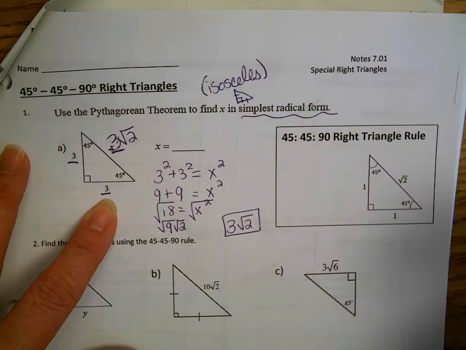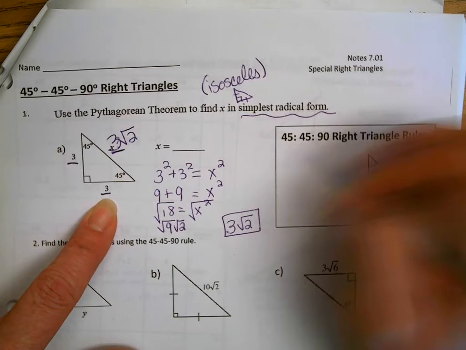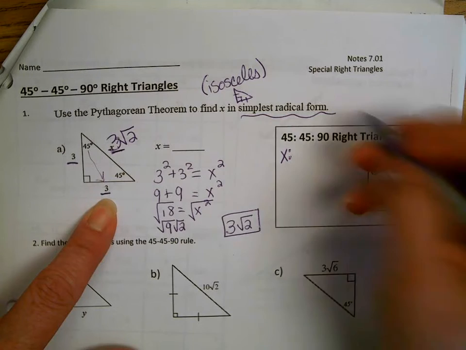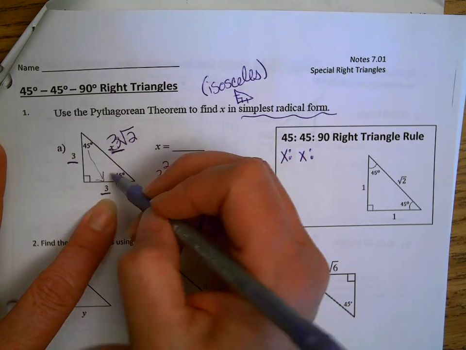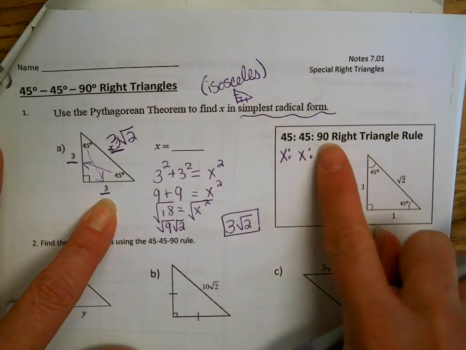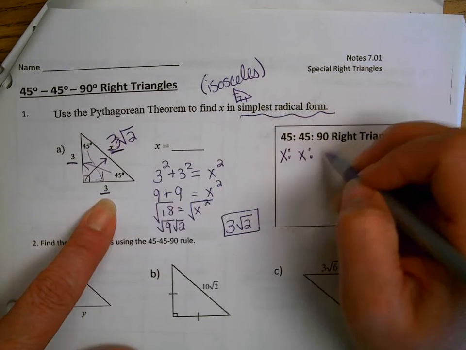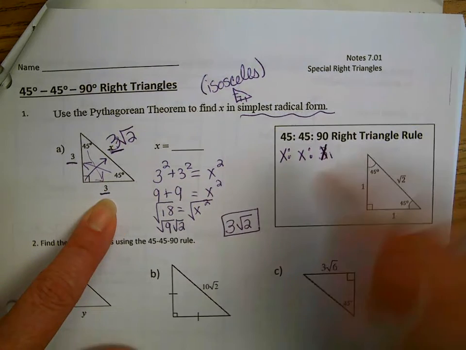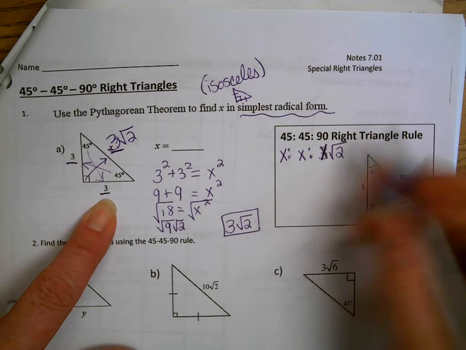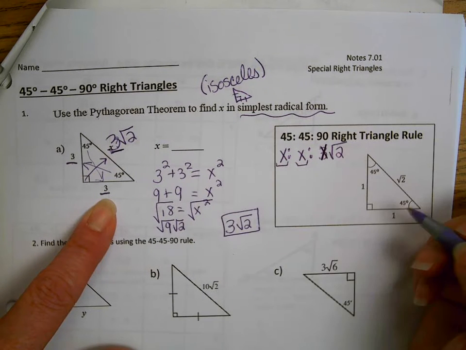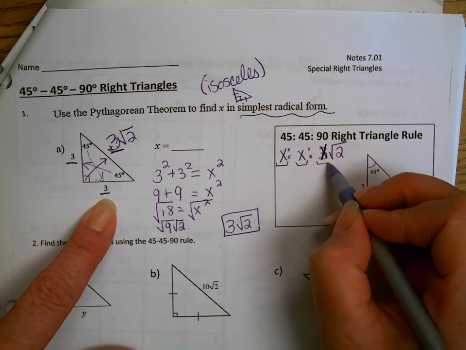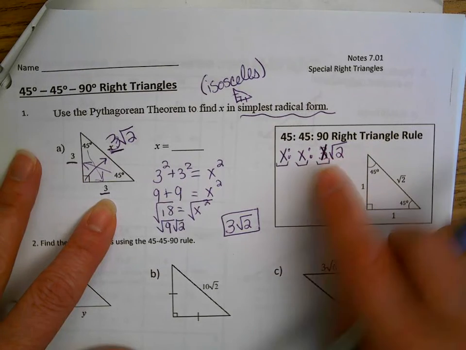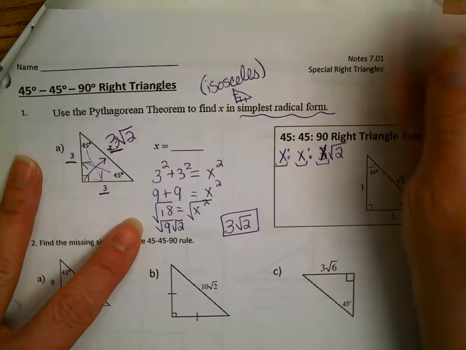So the pattern that we talk about for the 45, 45, 90 right triangle goes like this. x is across from the first 45-degree angle. Then x is the same measure across from the other 45-degree angle. And then across from the 90-degree angle is not 3. If the sides were 3, then it'd be 3 radical 2. But in our case, it's going to be x times radical 2. So x is the measure of either of the sides, and x square roots of 2 is always opposite the 90-degree angle. So when I talk about standing opposite an angle, that's going to be very important for us.